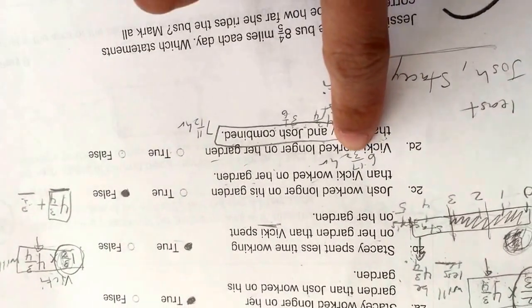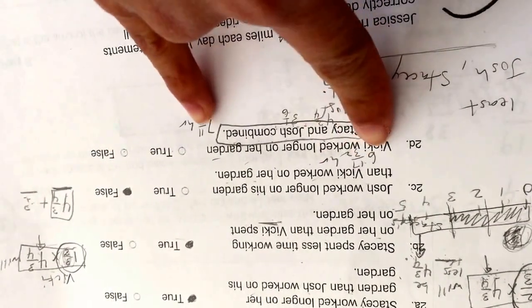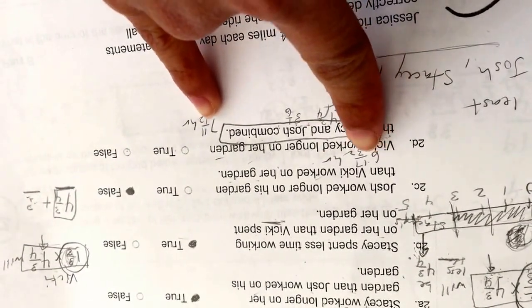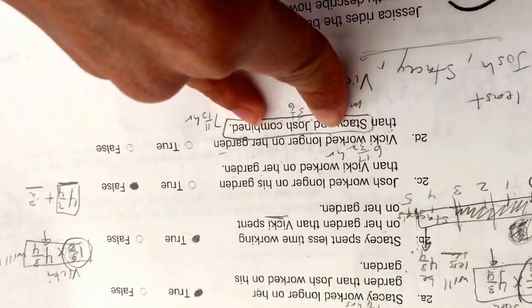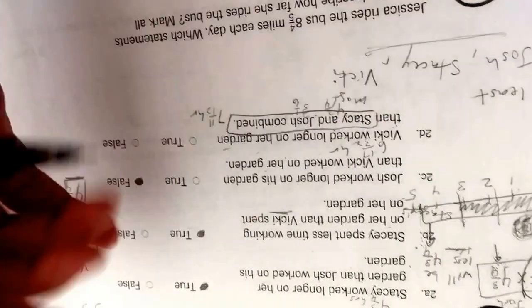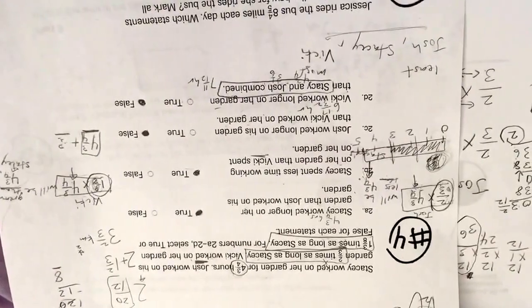So if Vicky is 6 and 17 over 32, and Stacy and Josh together 7 and 11 over 12 hours, 7 is larger than 6. Stacy and Josh combined is bigger than Vicky. So this answer is false. That was quite a few steps to get to D.